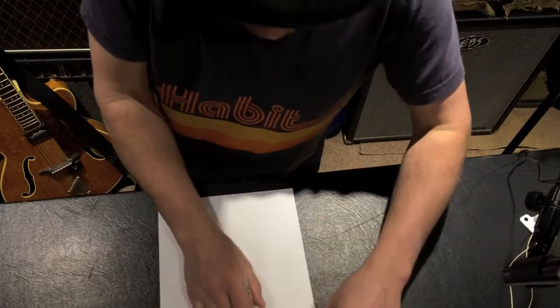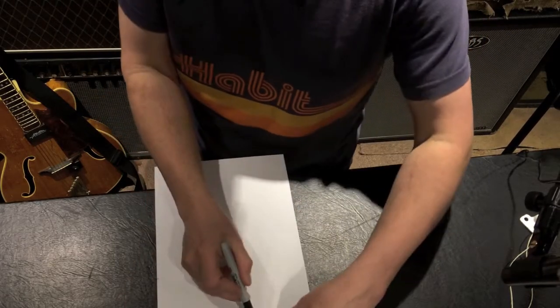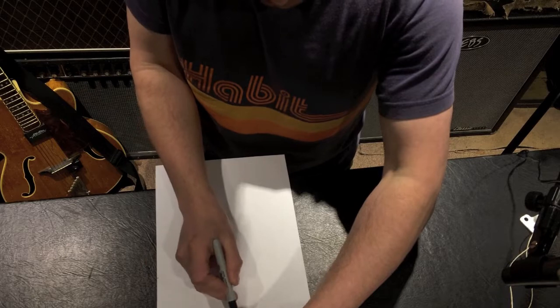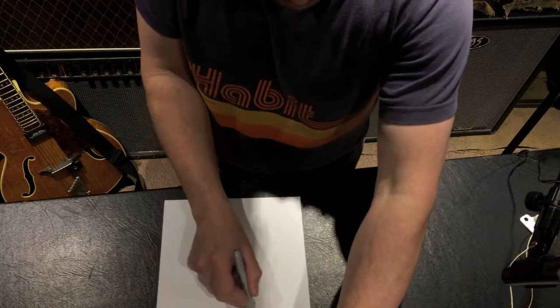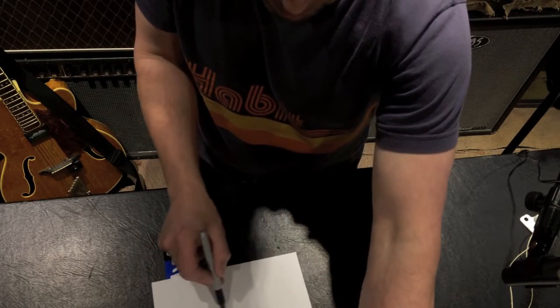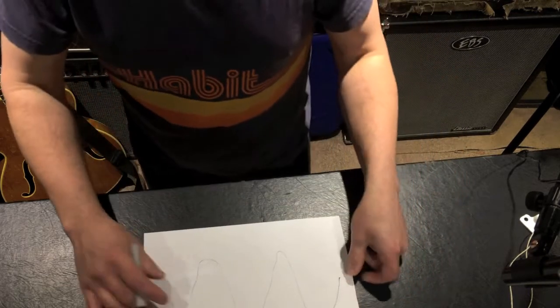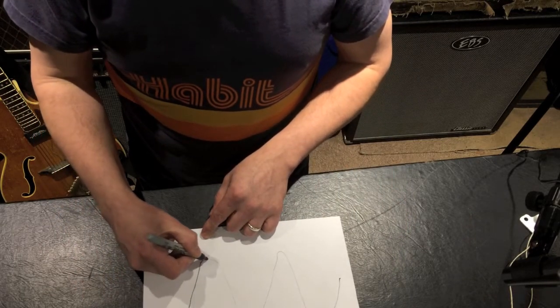We'd end up with something like this. The swing starts there, and does something like this. I'll just clean it up a bit. There we go. Let's make it a little bit nicer to look at.